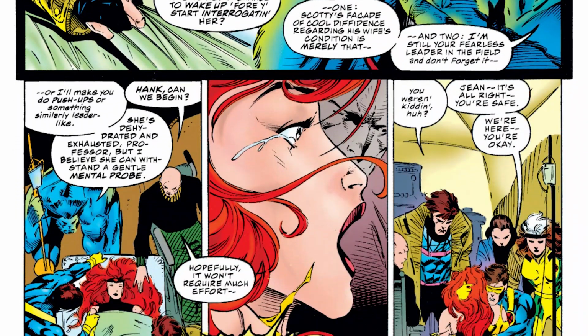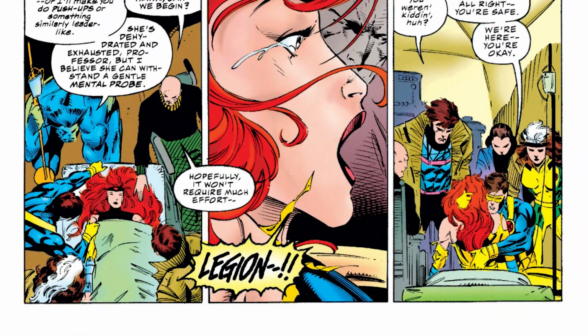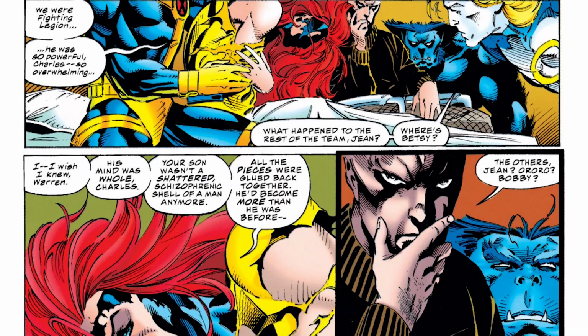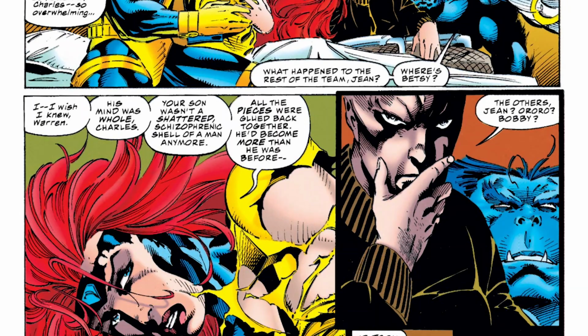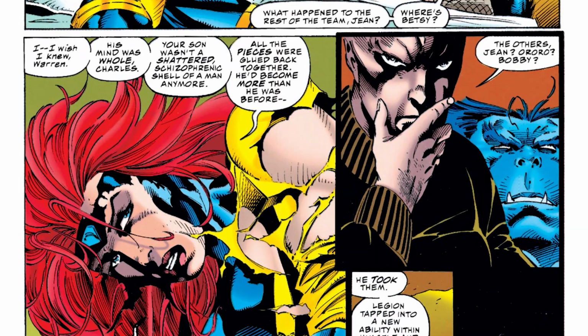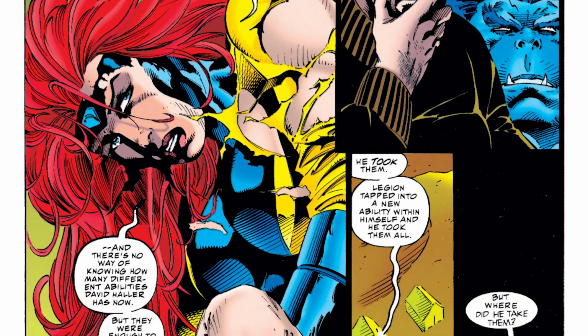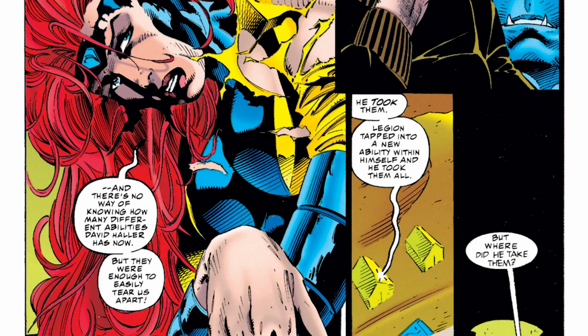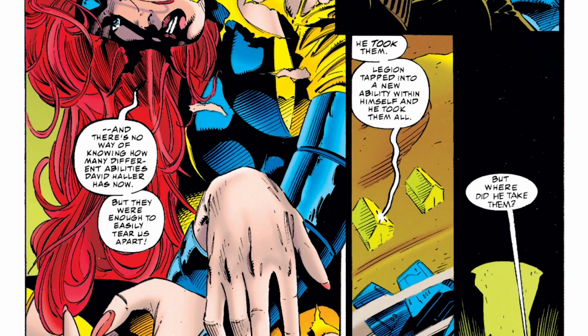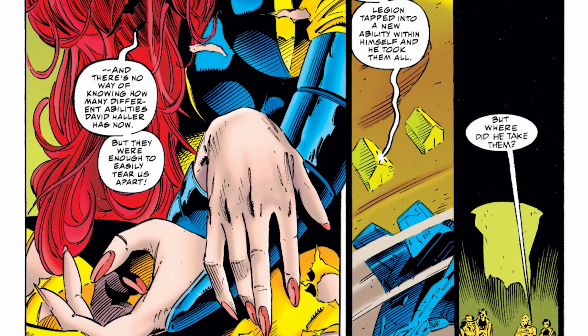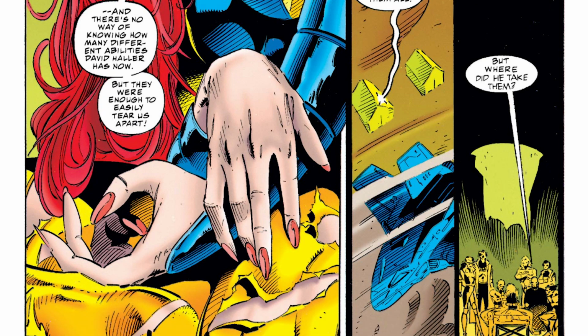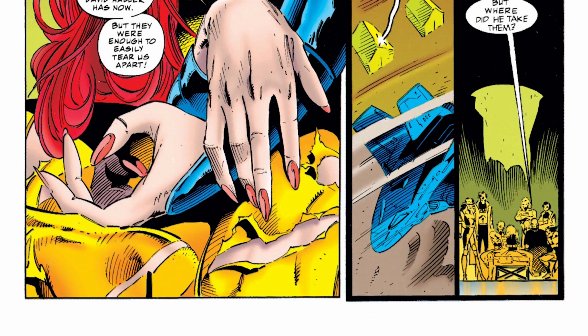And when they bring Jean Grey back over to the new camp, you have the rest of the X-Men figure out what is going on. Like, hey, listen, it's your son Legion, and basically he went back in time, but he also took some members of the X-Men as well: Psylocke, Bishop, Iceman, and Storm. And so you have the X-Men wondering, what in the world could Legion be possibly up to?